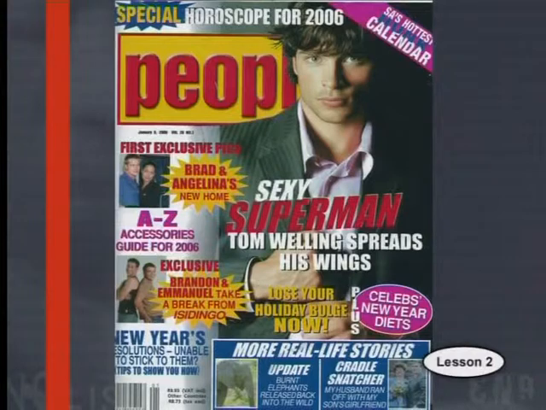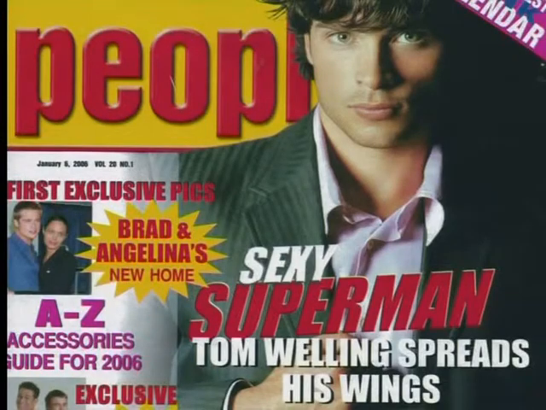This magazine doesn't use a model on the cover. Instead, it shows a celebrity. Some readers may think he is good looking, and others may be interested in his acting career, but I'm sure he will attract potential readers.